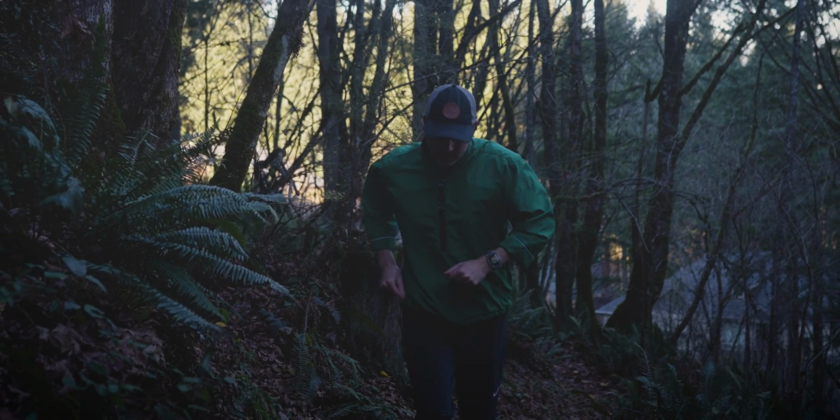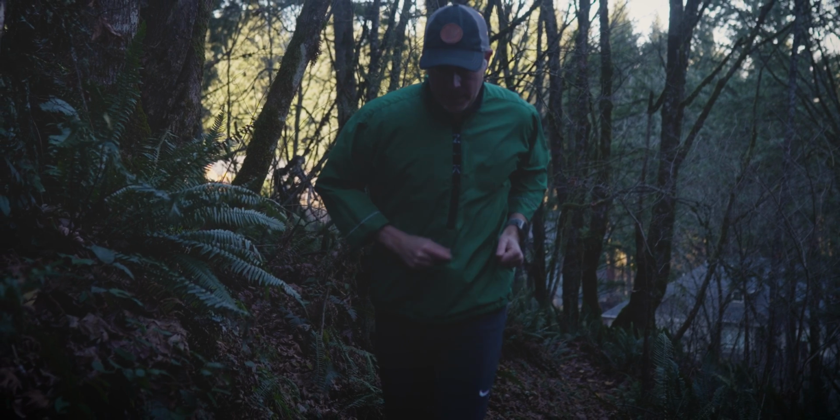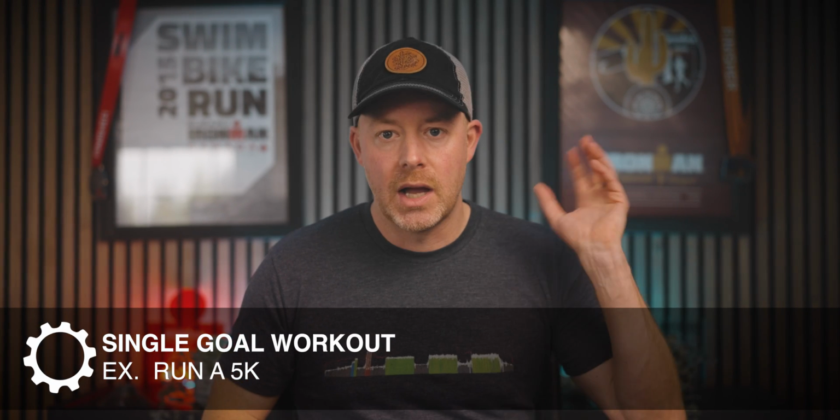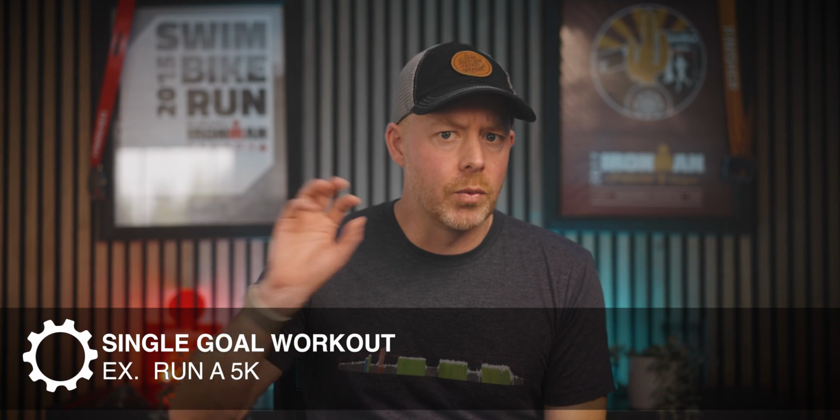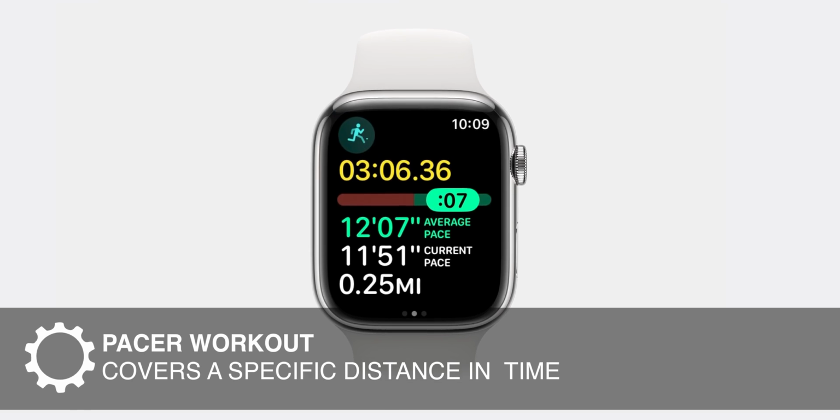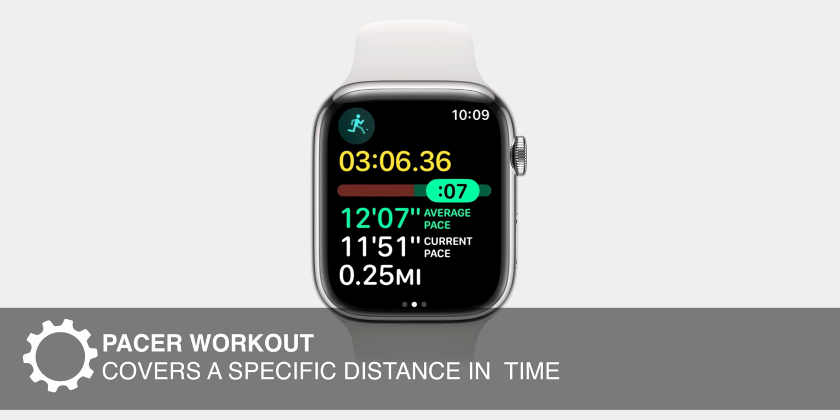Okay, whether you're a developer or you're just an athlete using Apple's workouts, there are a few things that are good to know. There are 4 basic types of workouts. There's a goal-based workout. So for example, it might be go run a 5K or go run for 30 minutes. But there are also pacer type workouts. So in that case, go run a certain pace.